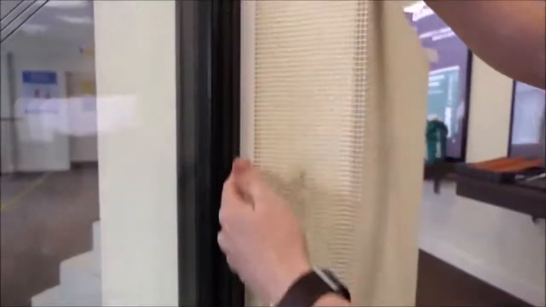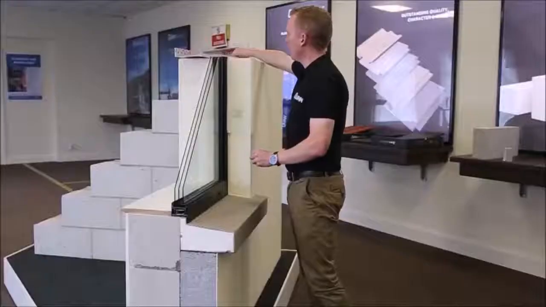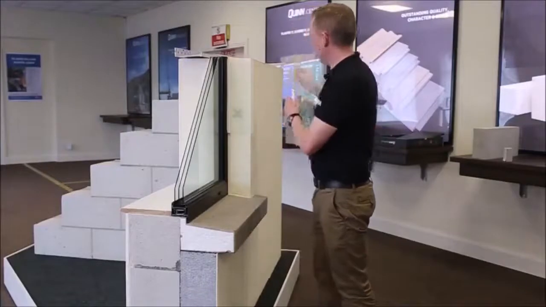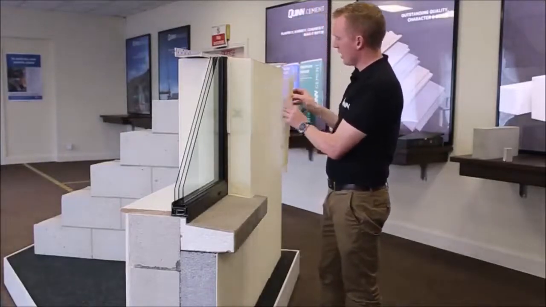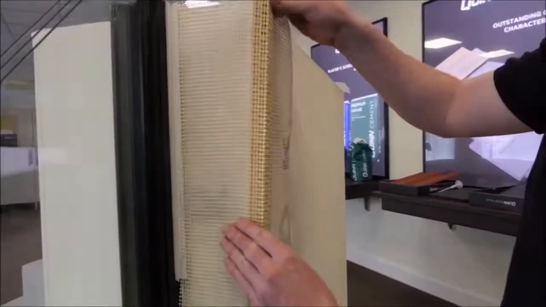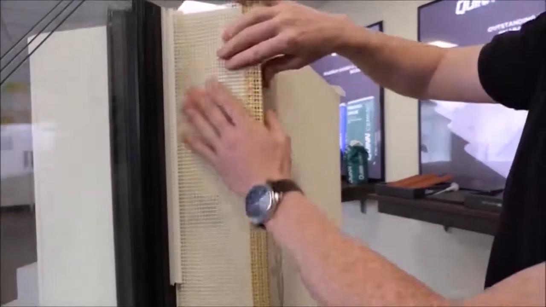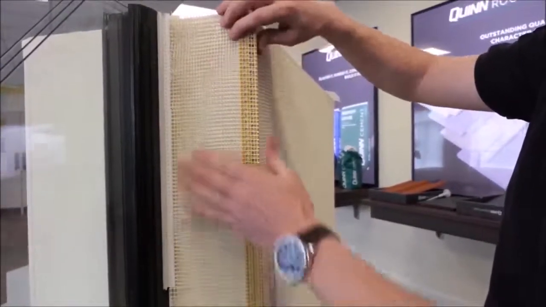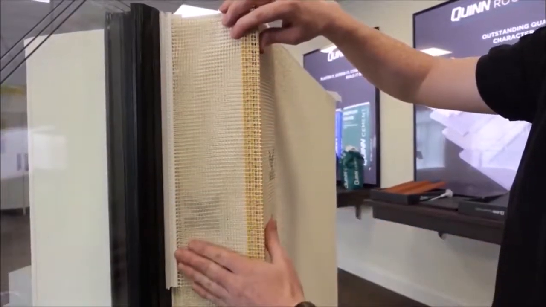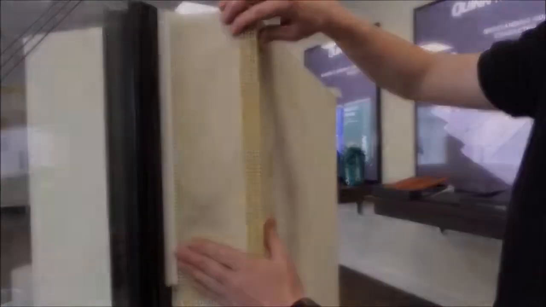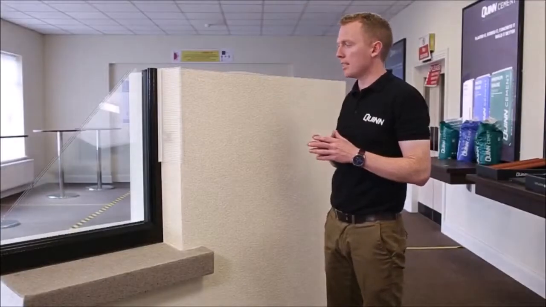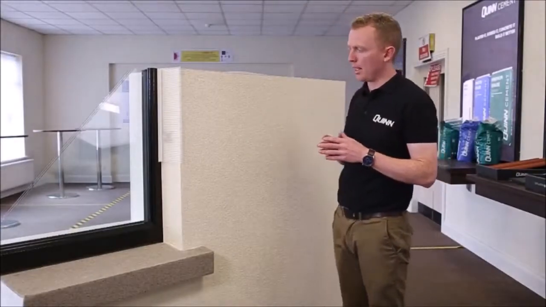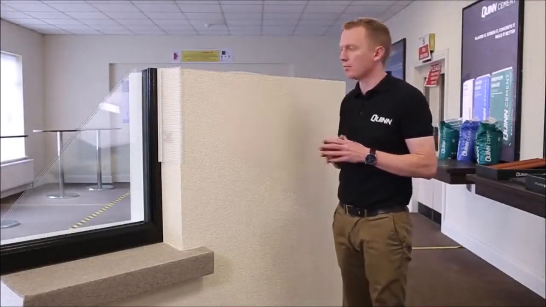Once that's installed in place, you come along then and put on your corner bead. So again, your corner bead simply sits on there, overlaps the seal bead, and that's your corner bead in place. So once all the beading is in place, it's time then to render the main part of the wall.